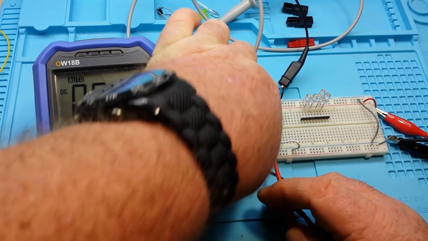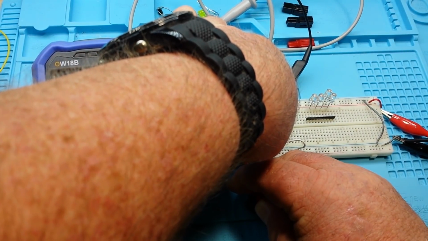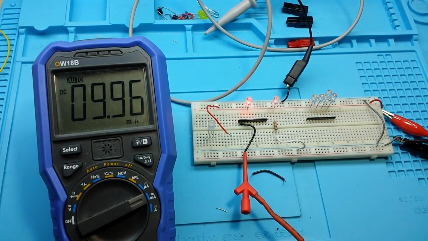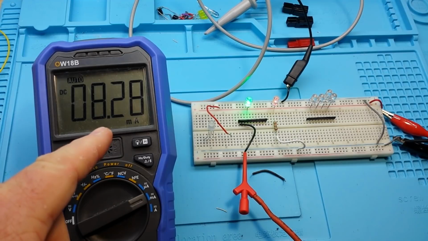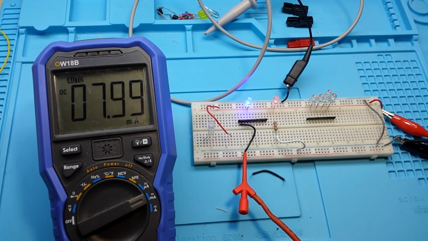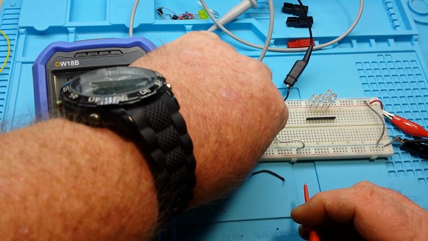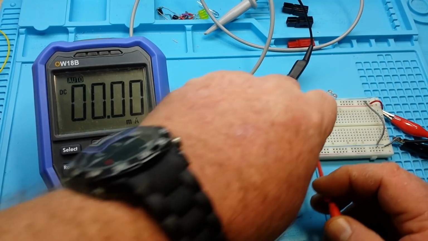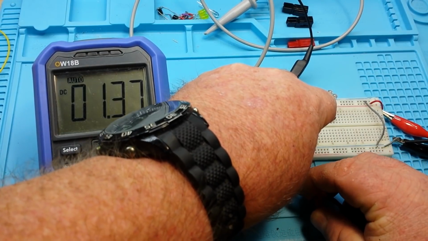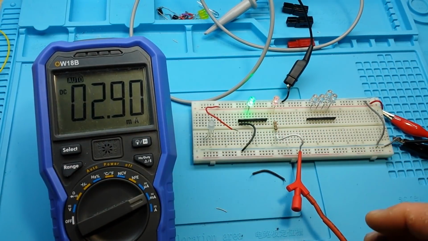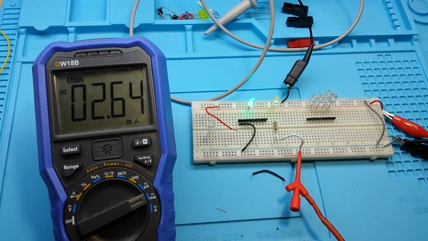So here is the 220 ohm, and you can see we're getting, let's call it around 8.5 milliamps of current on that. And then if we go with the 1K resistor, we're clear down to, let's call it 2.5, because you know it jumps around a bit.